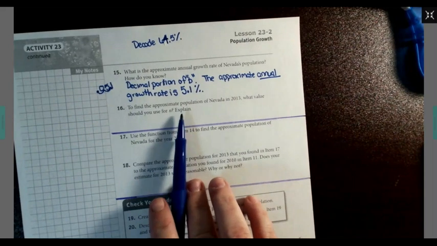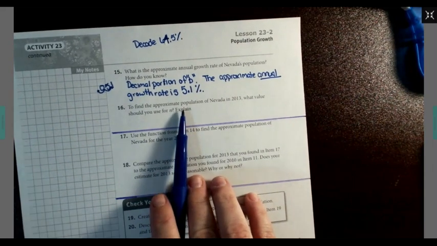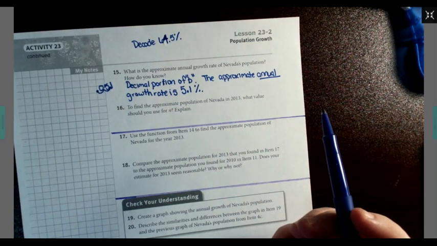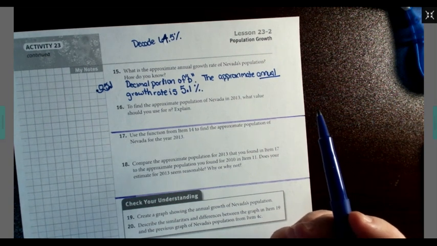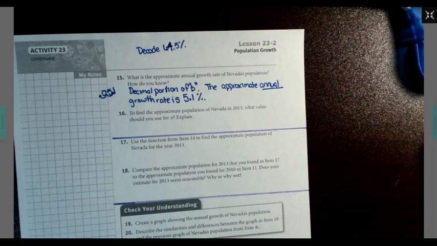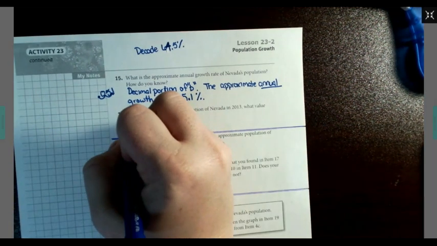To find the approximate population of Nevada in 2013, what value should you use for n, and explain? Now remember, n is the number of years since 1950.